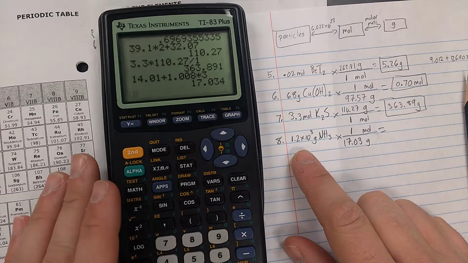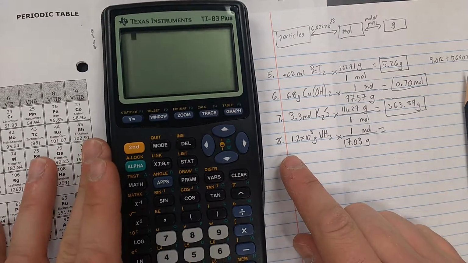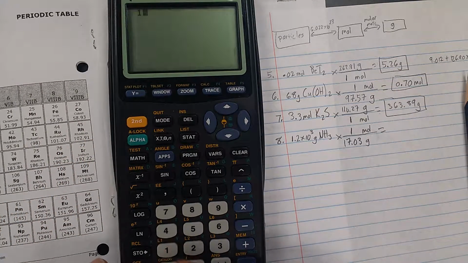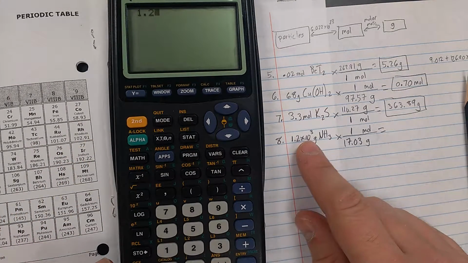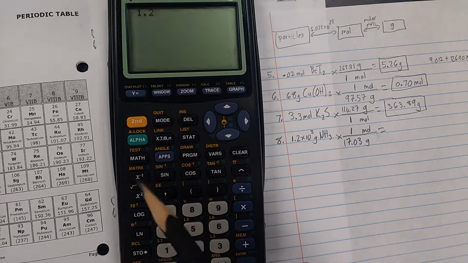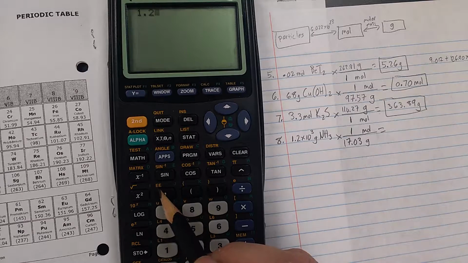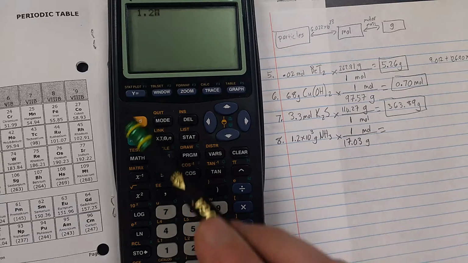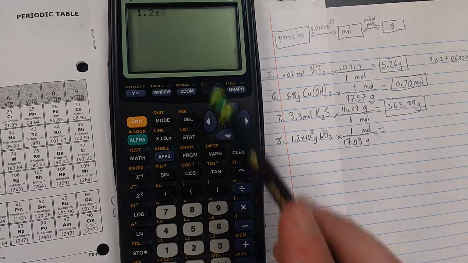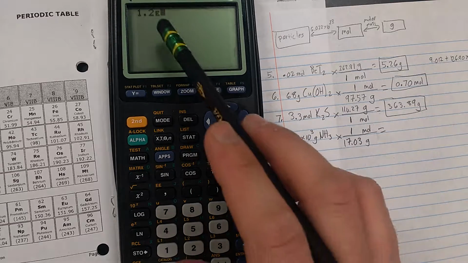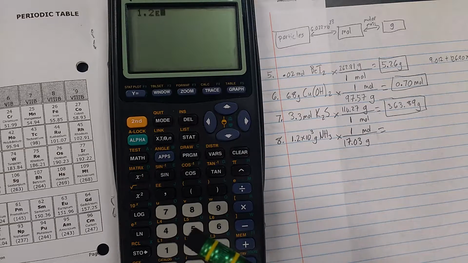exactly as it's written. Now, to do scientific notation in our calculators, we're going to take 1.2, and then for times 10 to the power of, we're going to use this EE symbol. This is something that Texas Instruments brand calculators use. So to do that, we're going to use second, comma. That hits the EE button. So that brings up the letter E. The letter E means times 10 to the power of.